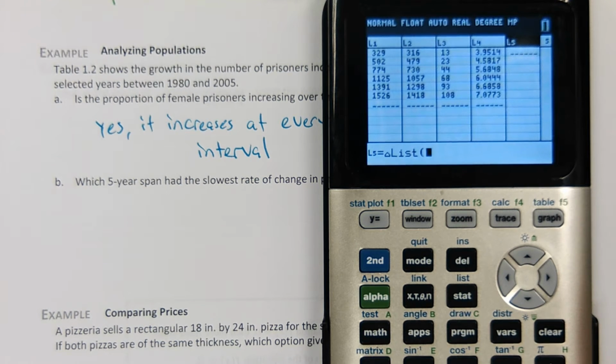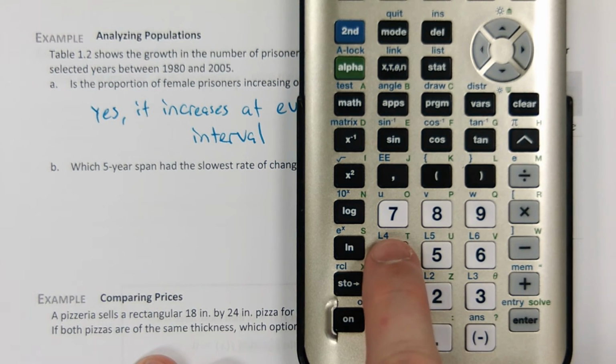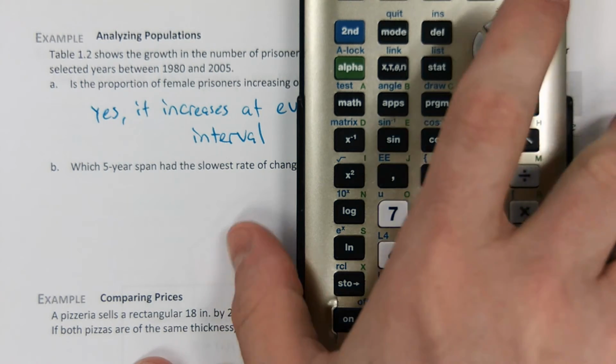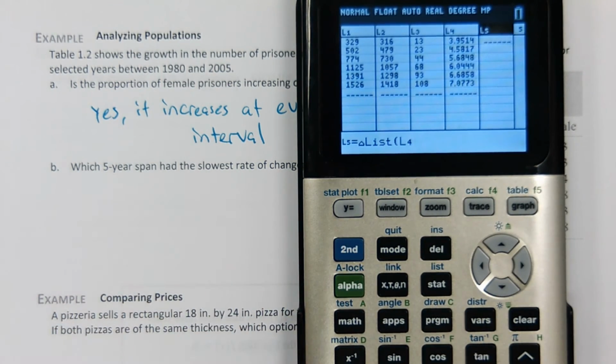It's now looking for an input. It says, well, what list are you trying to find the delta of? Meaning, which list are you trying to find the change in? You go, I want to know the change in list 4. So I'm going to have to tell it L4 with the blue second button and then the number 4. Second L4, be a good mathematician and close your parentheses, please. And then you hit enter again.